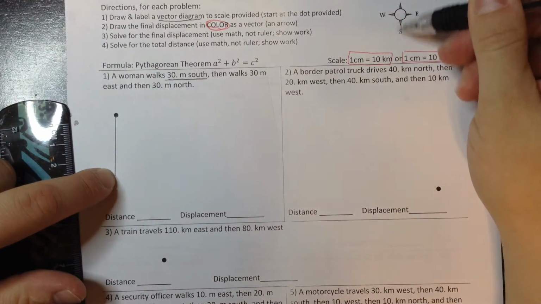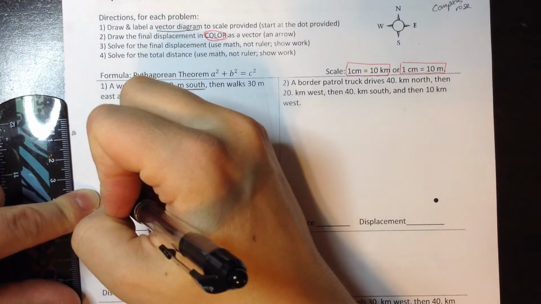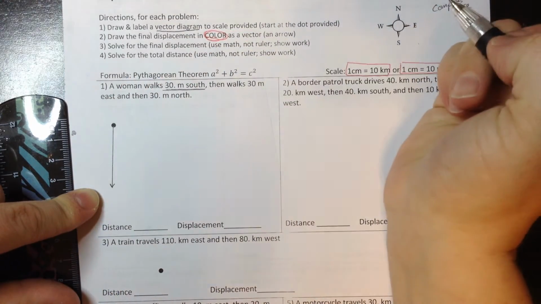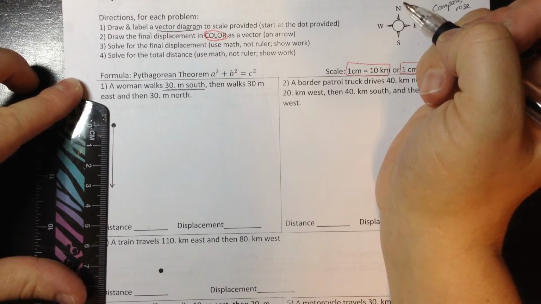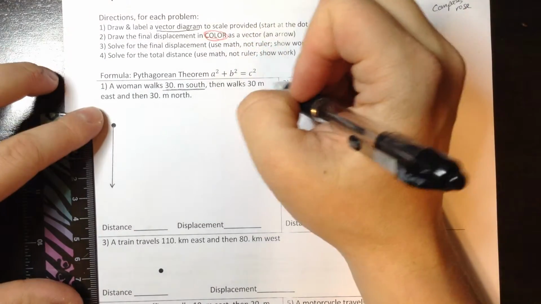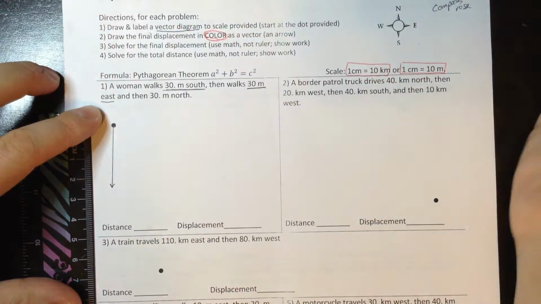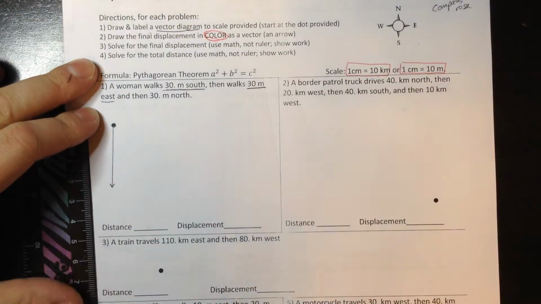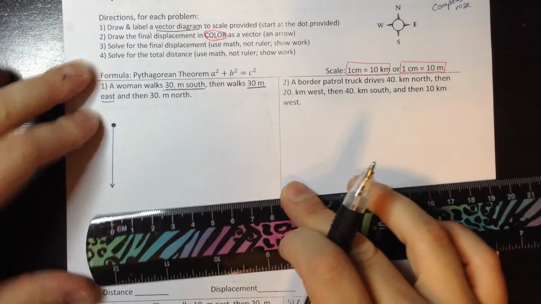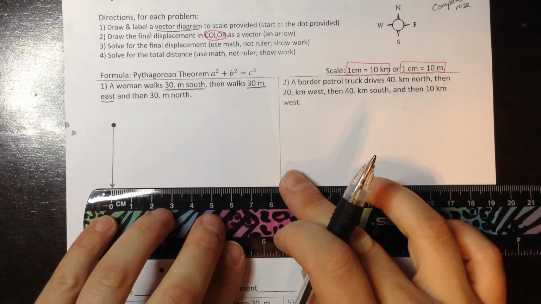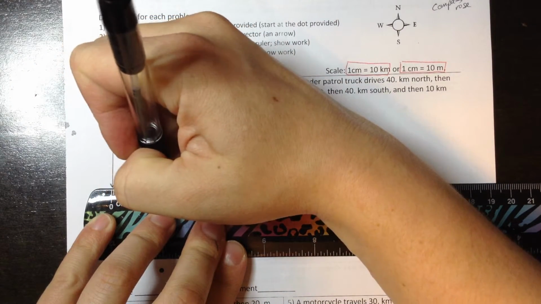Going south, looking at our compass rose, I'm going to make that an arrow so that I can see that I went south. It's 3 centimeters long, which represents 30 meters. And then she goes 30 meters east. East is that direction. 30 meters, again, is going to be 3 centimeters long. 10 meters, 20 meters, 30 meters.